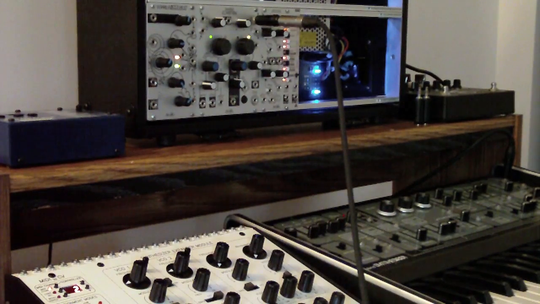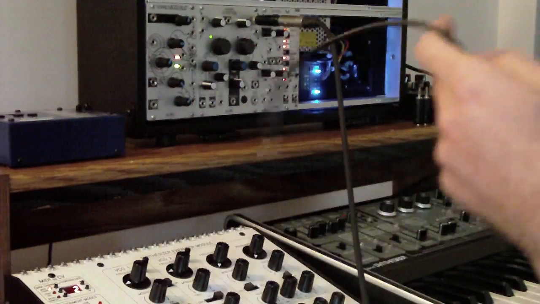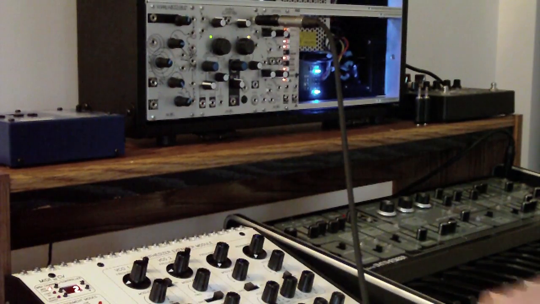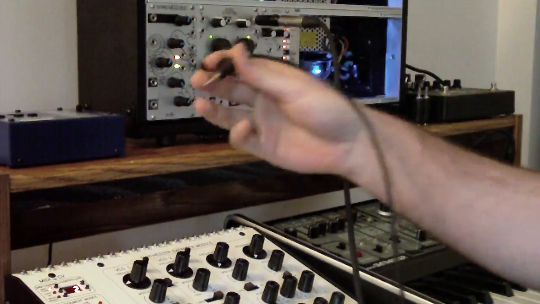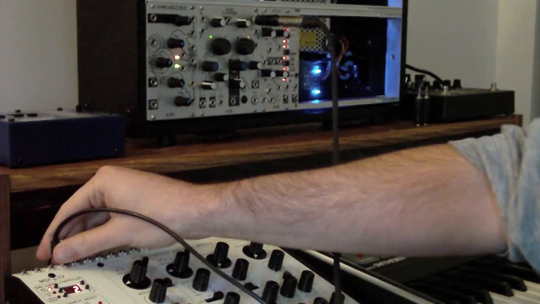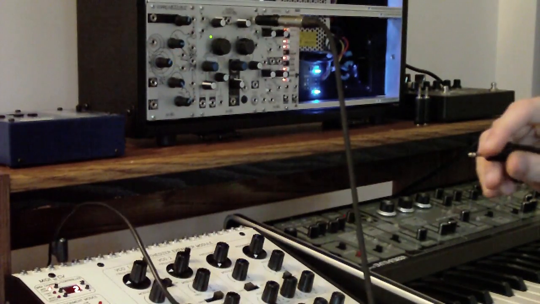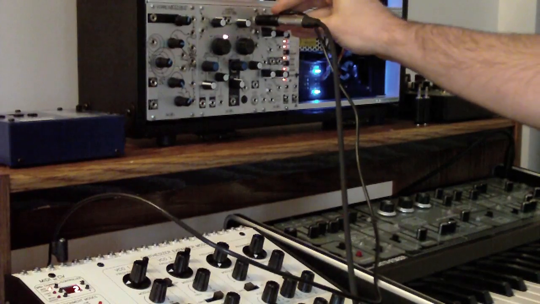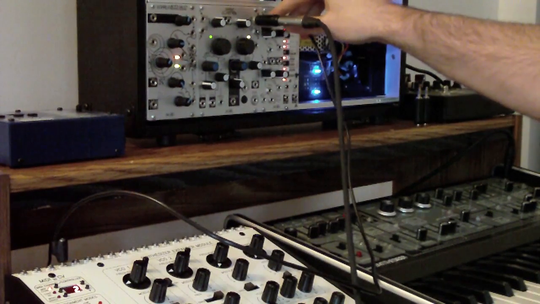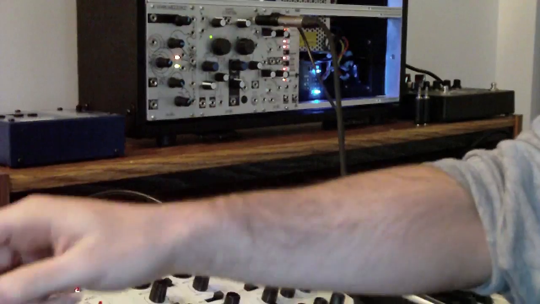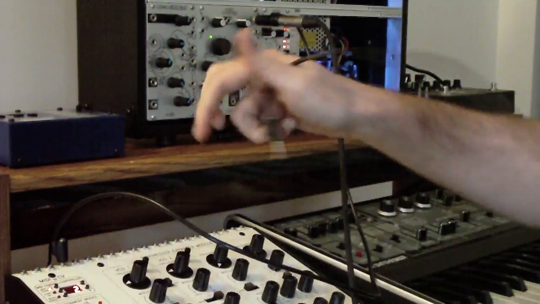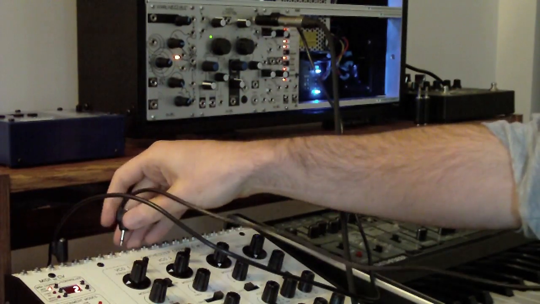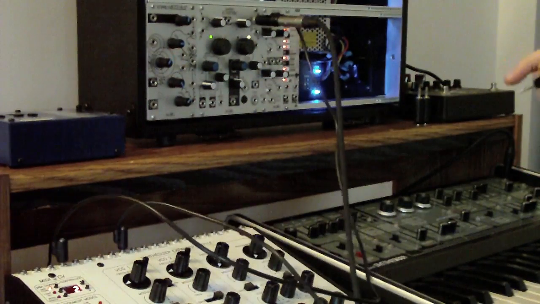Alright, so this is just a quick demo patch of the microscale's dual outputs controlling two separate VCOs here on the SEM. So first we start off by patching in the audio path. We take the first VCO saw output into the Optomix's first input. Do the same thing with the second VCO saw output into the second Optomix input.